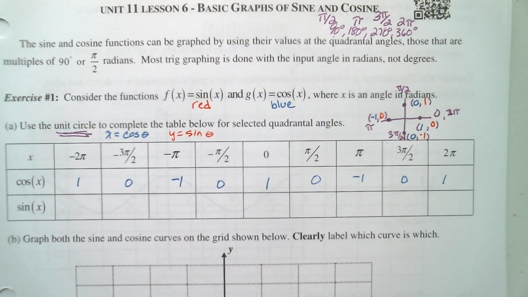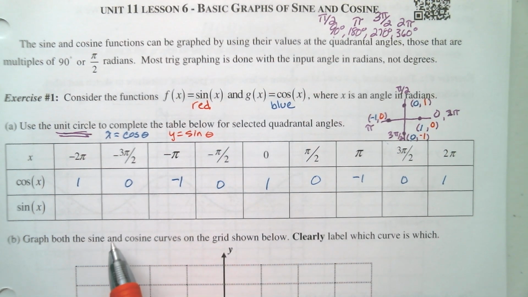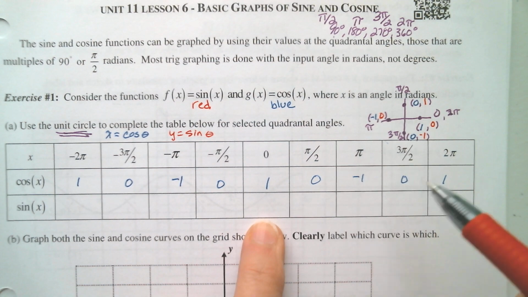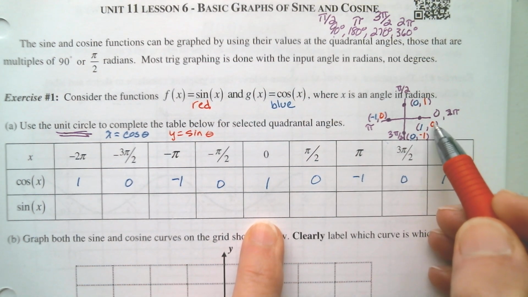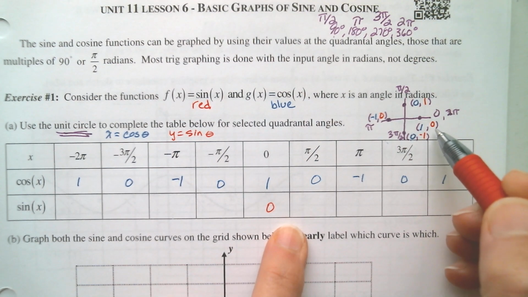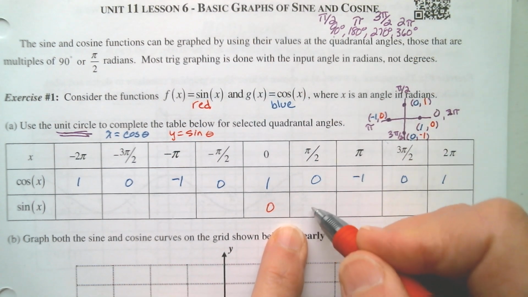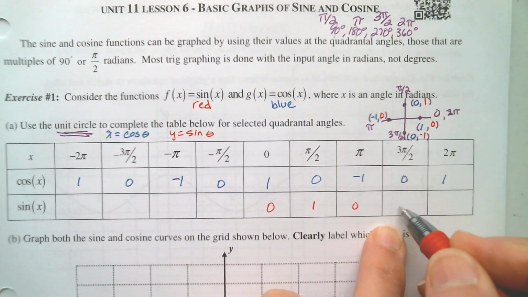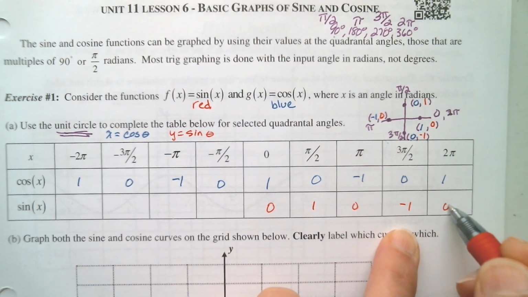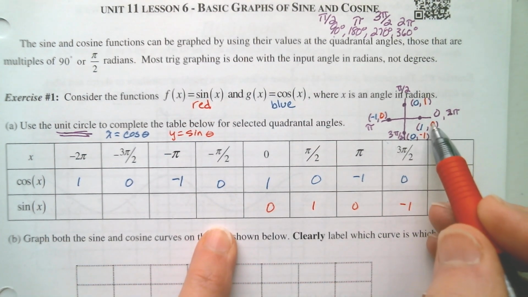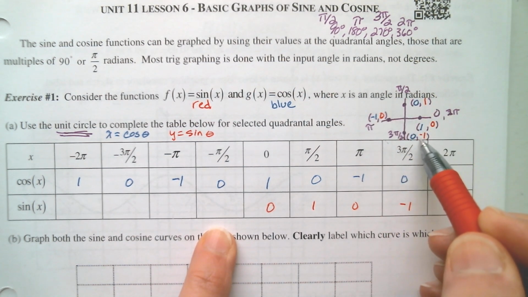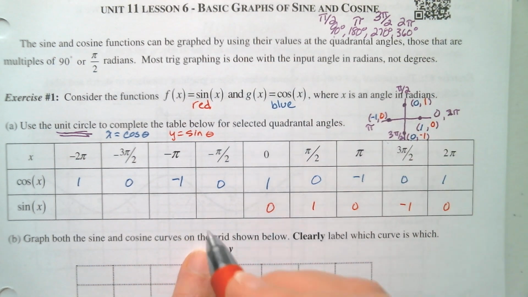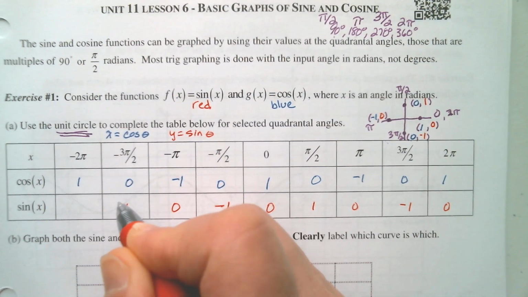Now switch to the red pencil and let's fill in the table for sine. Starting at 0 radians, the sine of 0 radians is the y-coordinate, 0. The sine of pi over 2 radians, 1. Sine of pi radians, 0. Sine of 3 pi over 2 radians, negative 1. And of 2 pi radians, 0. Now let's go around clockwise. Negative 1, 0, 1, 0.